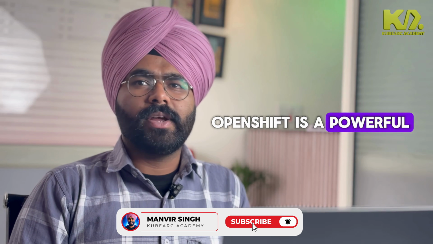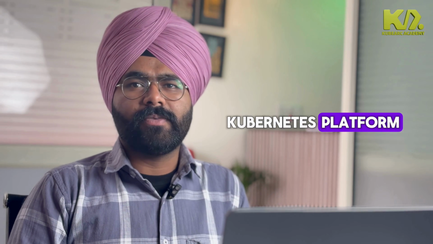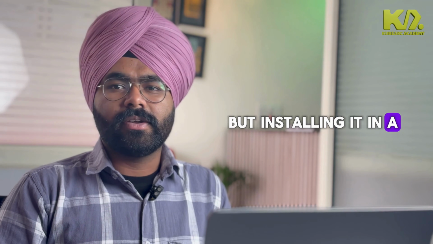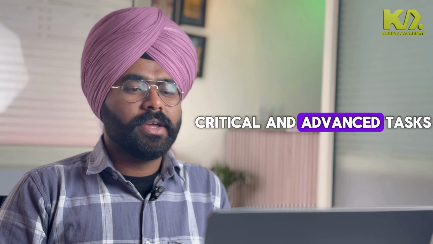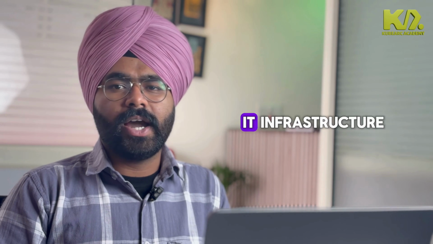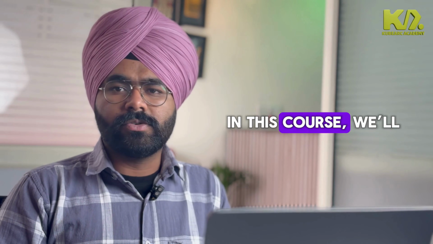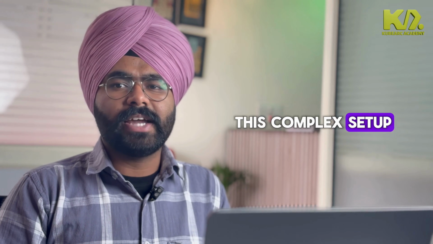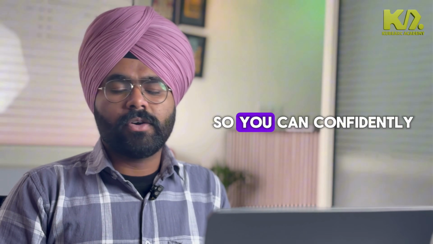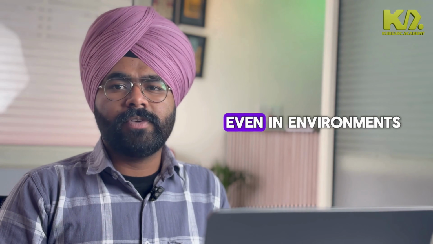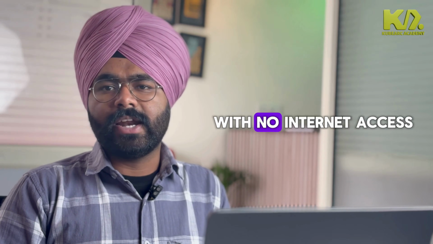OpenShift is a powerful enterprise-grade Kubernetes platform, but installing in a disconnected or air-gapped environment is one of the most critical and advanced tasks in real-world IT infrastructure. In this course, we will break down this complex setup step by step so you can confidently deploy OpenShift even in environments with no internet access.